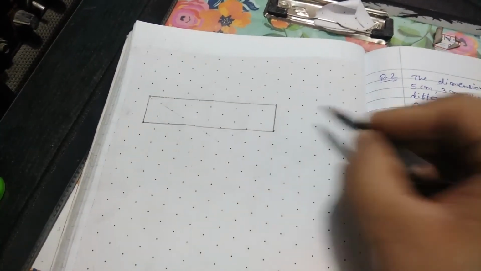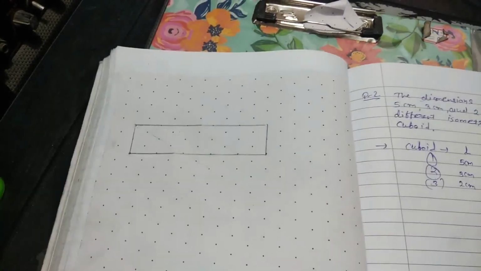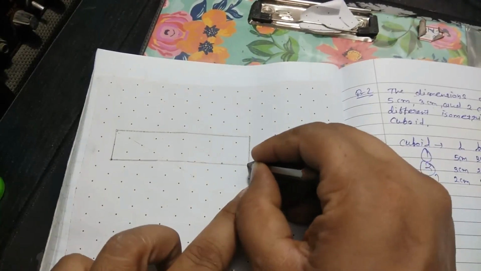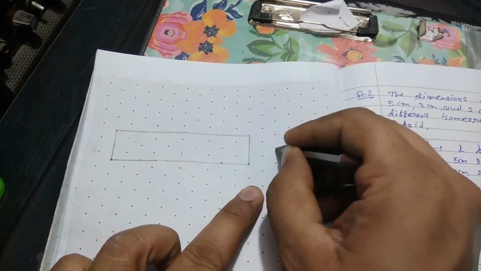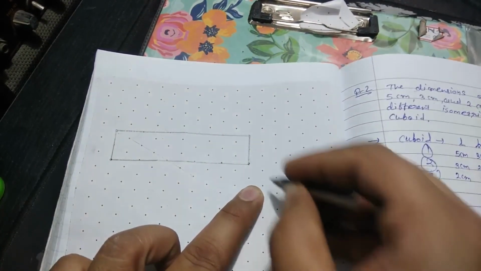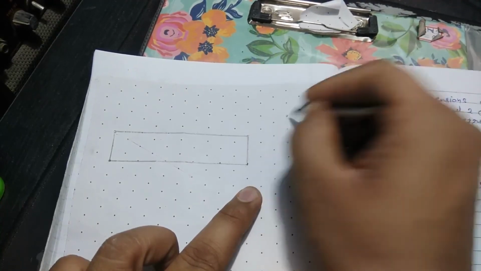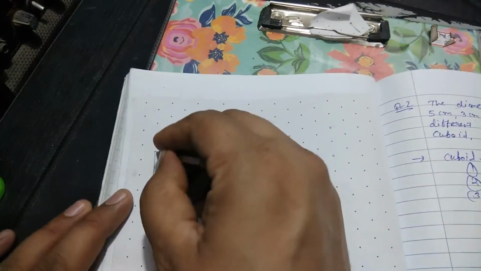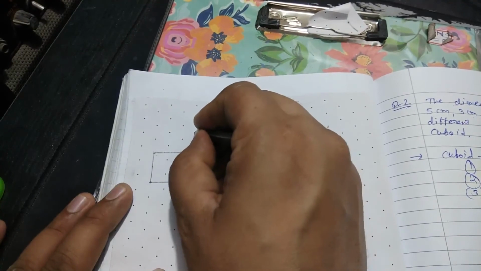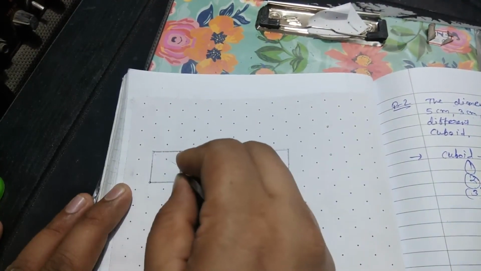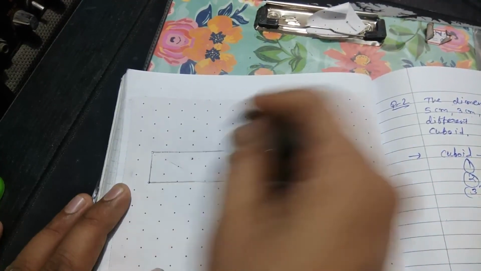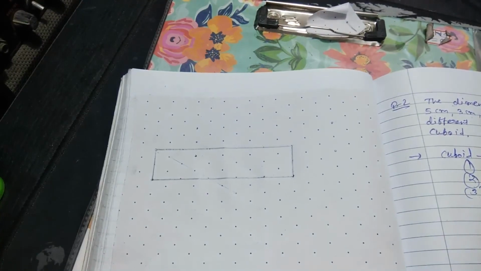Now edges are nothing but the breadth, and breadth is given, it is 3 cm. So from here we have to draw an edge of 3 cm, that is 1, 2 and 3. Till this end point we will draw the edges. From here 1, 2, 3 till here. From here 1, 2 and 3, and from inside 1, 2 and 3. So we will draw the edges.